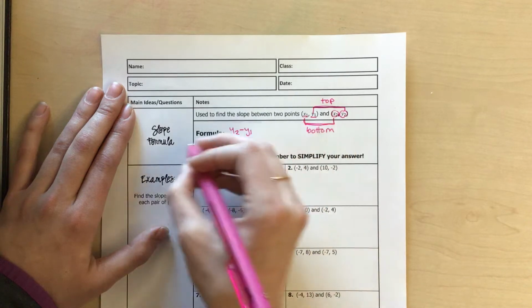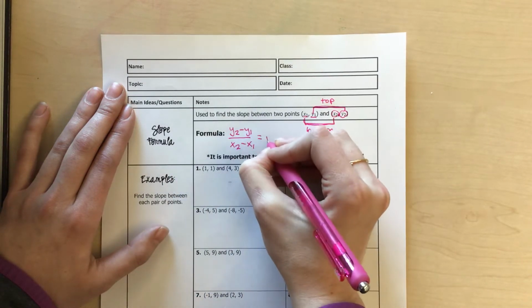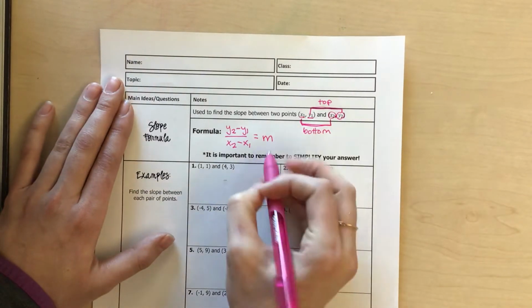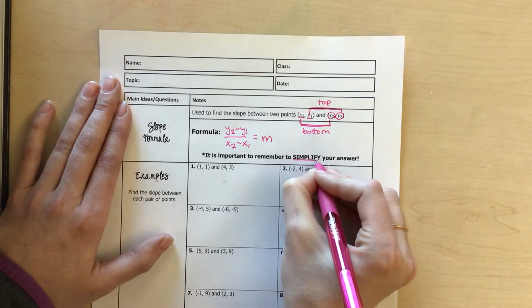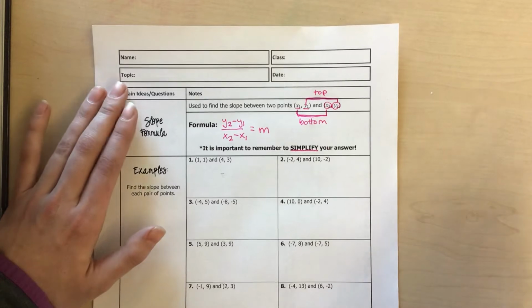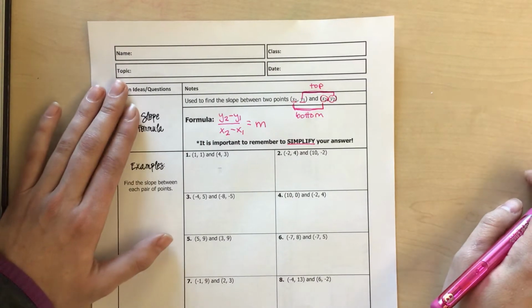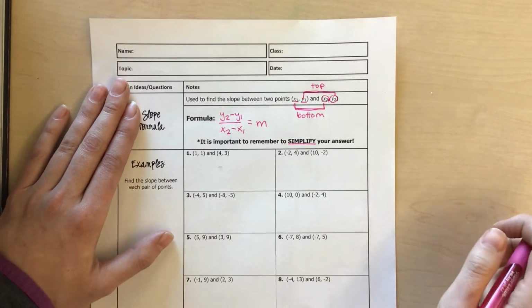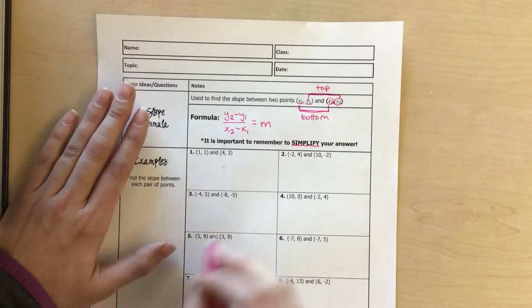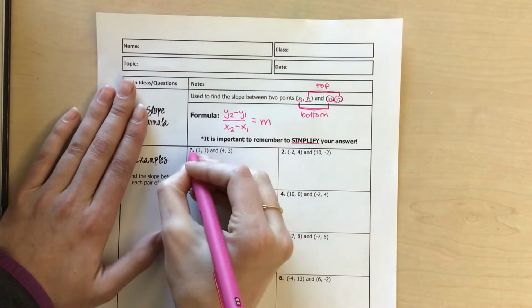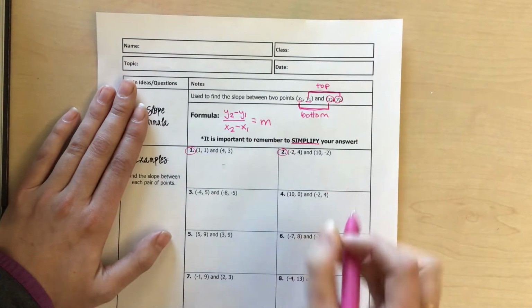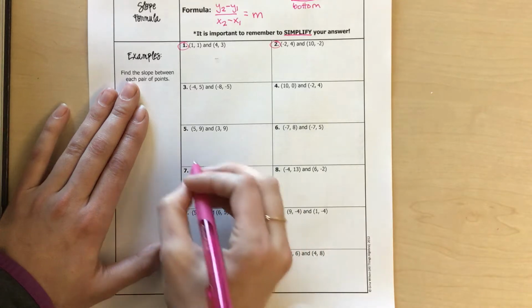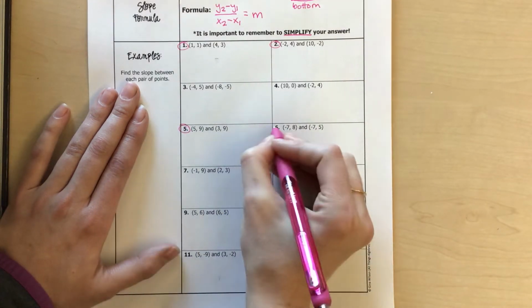Now, we say slope is a special variable. We use the variable m to write slope. And we want to make sure that we are writing our answer in the most simplified way. So we're going to do a couple of examples to look and see how we simplify some of these things when they need to be simplified. What does that mean? Now, first things first, I'm just going to do a couple of these examples that I have on my sheet here. So if you want to do more of them, you are more than welcome to do that.